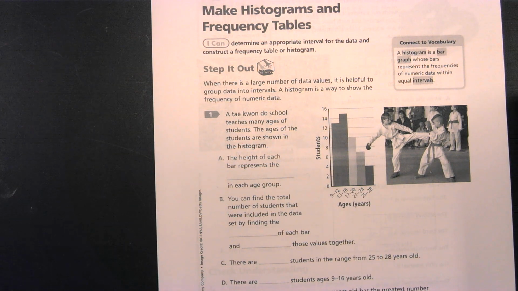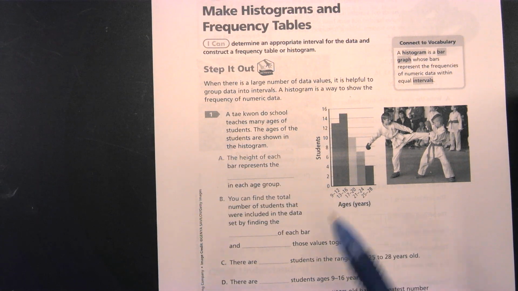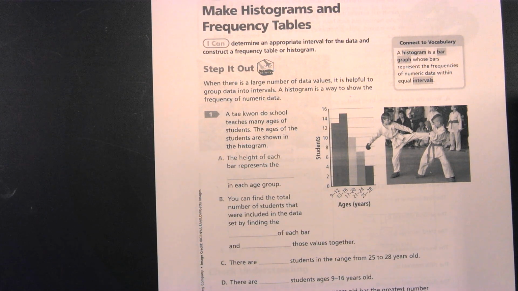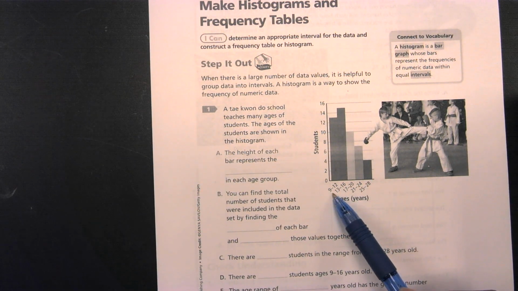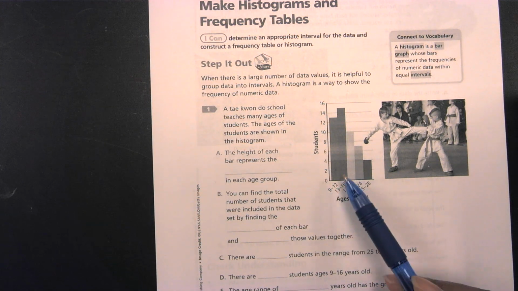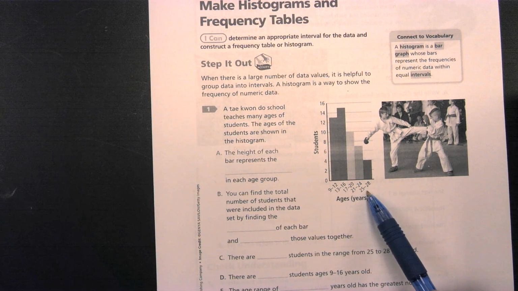With that being said, how many numbers are in each one of those intervals? Okay, and that's fine. It's actually not 3, it's actually 4. And it's 4 because you have to count the first number. So you have to say 9, 10, 11, 12. In each one of these intervals, there are going to be 4 numbers.